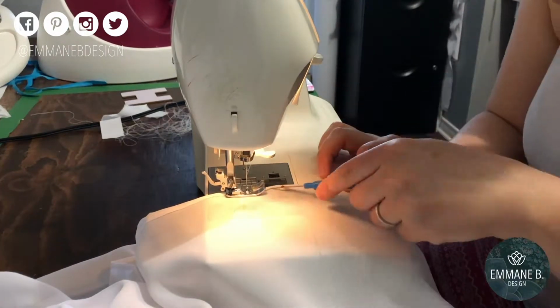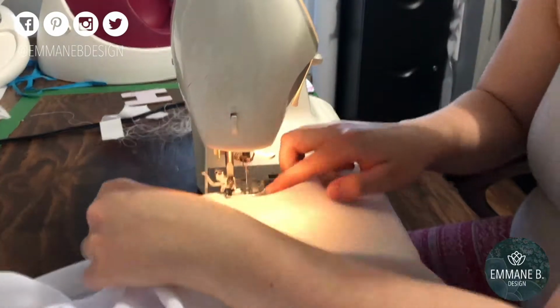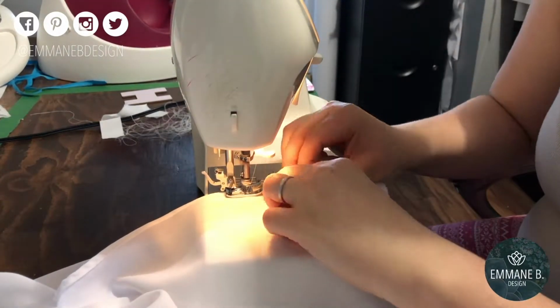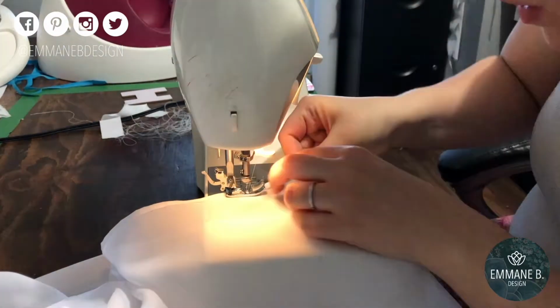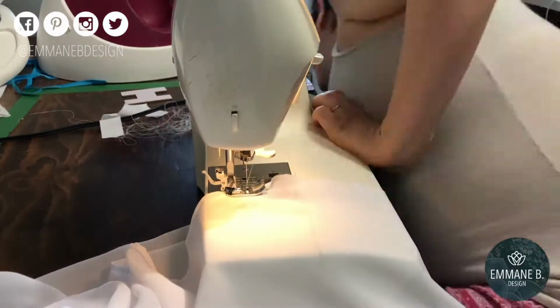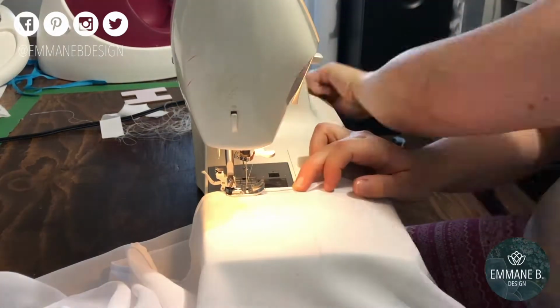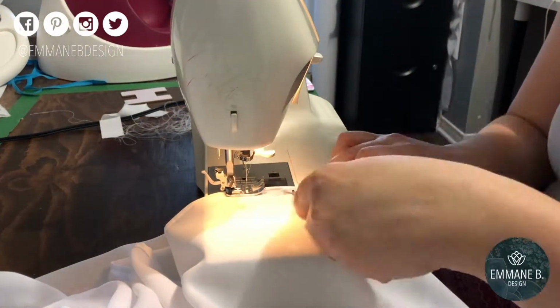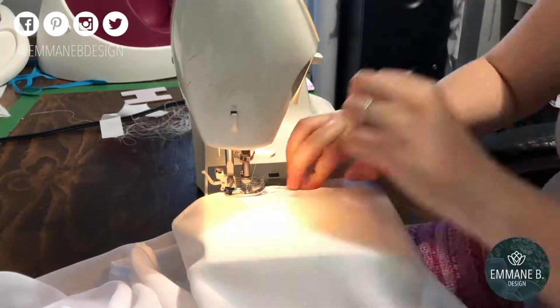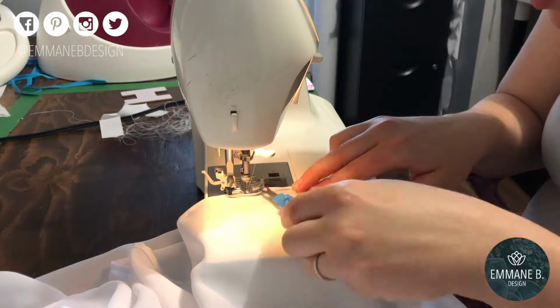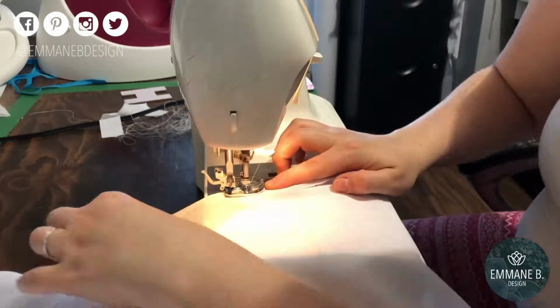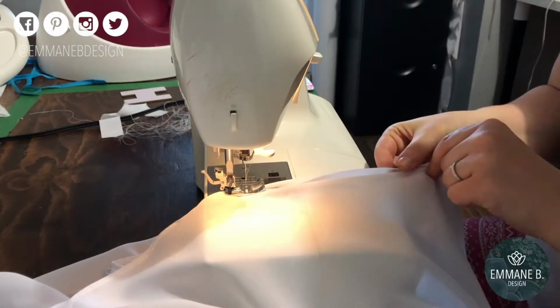It's long, it's tedious. You need to be very careful so that you don't make any mistakes, otherwise your dress is just going to look ridiculous. You need to make sure you don't have any curves going wrongly. You just need to take your time.